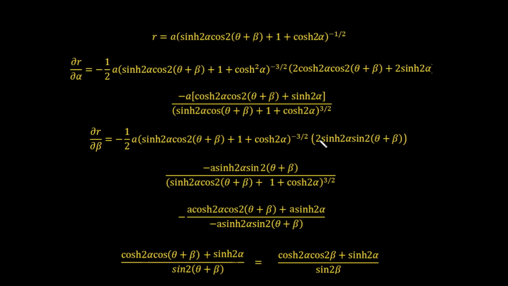So we come down here, we're going to have our sine 2 alpha, and we're going to differentiate cos 2 theta plus beta with respect to beta. So the 2 will come out, and the cos will become a sine. So it'll be 2 sine theta plus beta, and we can see that's what we've got here. We'll be left with our sine 2 theta plus beta, and another factor of 2 will have come out, and that's that factor of 2 here. So this has done the differentiation with respect to beta. Again, we can rewrite this by taking the minus 3 upon 2 underneath the line. It becomes to the power of 3 upon 2. Now, these are our two equations, our partial r by partial alpha and our partial r by partial beta.